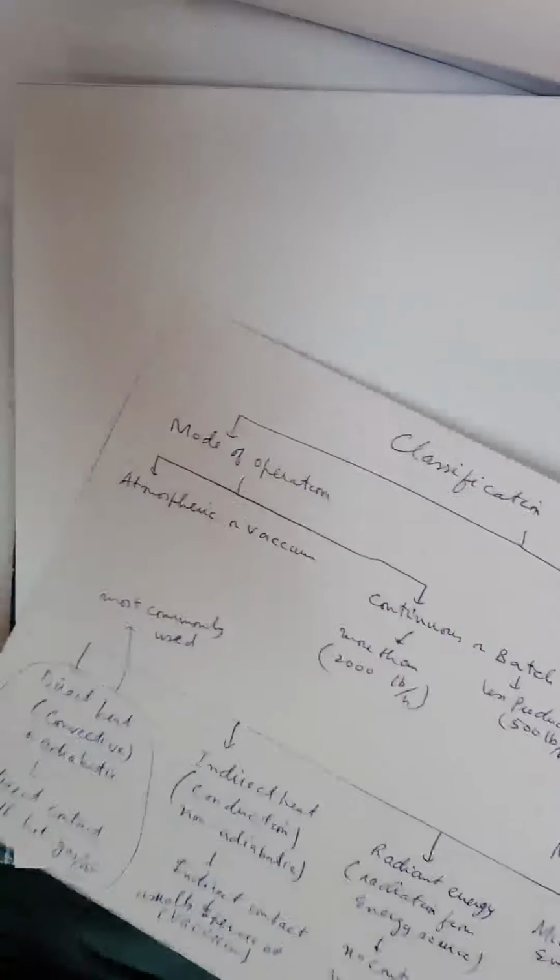Like in industry we have induced draft, fan draft, this kind of stuff. Or maybe in the paper industry they make paper with pulp and then remove the moisture by heating, by contacting with air or some material as well.